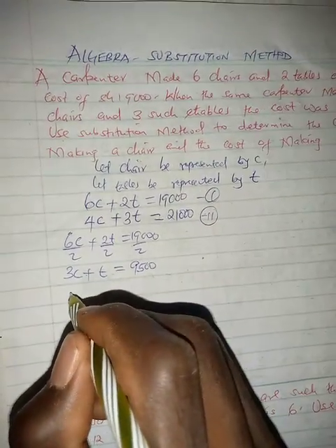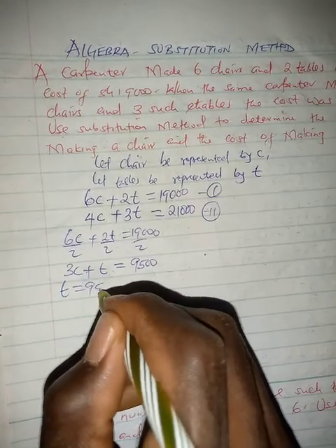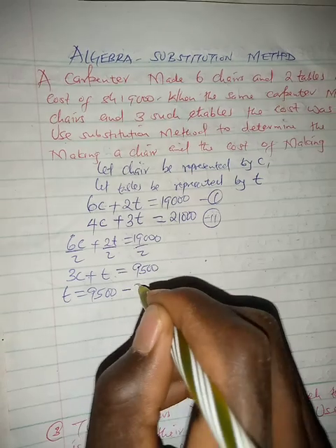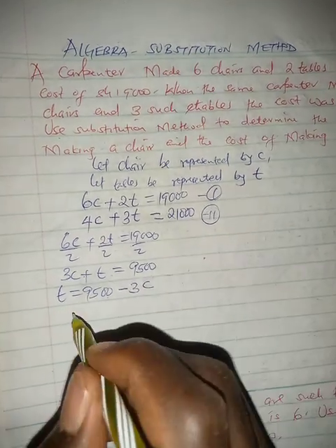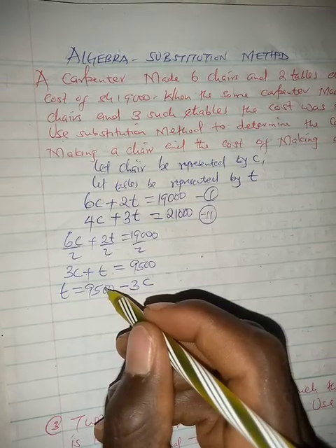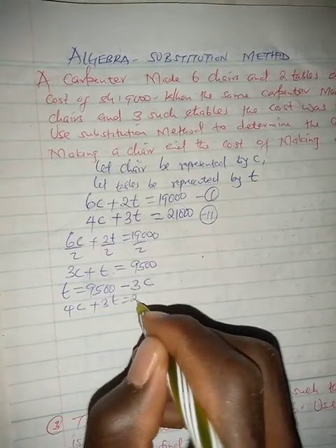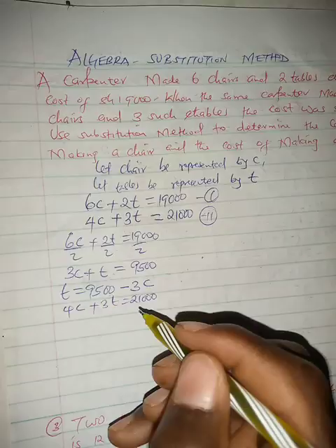Then you write t in terms of c, which will be t is equals to 9,500 minus 3c. Then this equation, you substitute it in the other equation, that says 4c plus 3t is equals to 21,000.